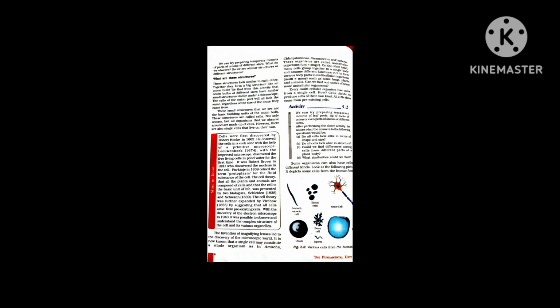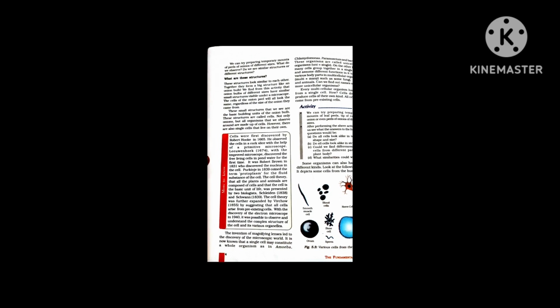This is the matter to know more. Let's go to the next point. The invention of magnifying lenses led to the discovery of the microscopic world. It is now known that a single cell may constitute a whole organism, as an amoeba, right?